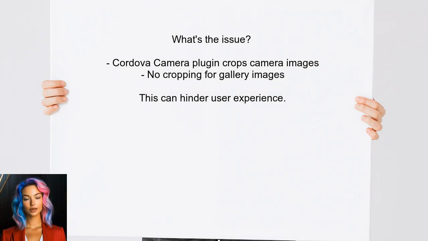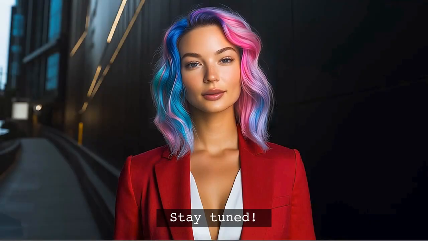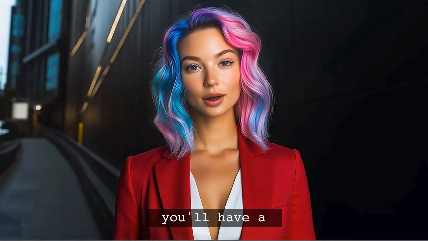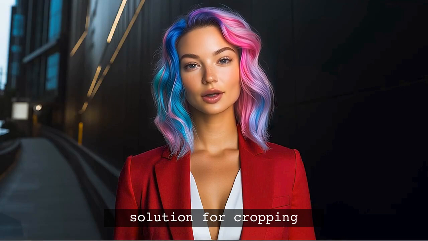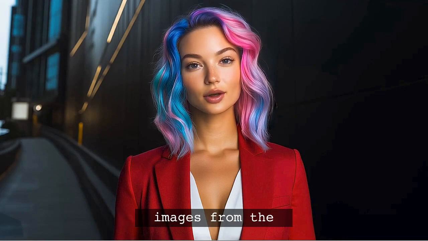So, what's the issue here? The Cordova camera plugin provides cropping for images taken directly with the camera, but it lacks this feature for images selected from the gallery. This can be a real hurdle for developers looking to maintain a consistent user experience. Stay with me. By the end of this video, you'll have a clear solution to implement image cropping from the gallery. And trust me, you won't want to miss it.